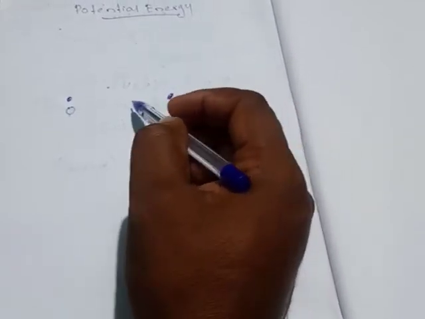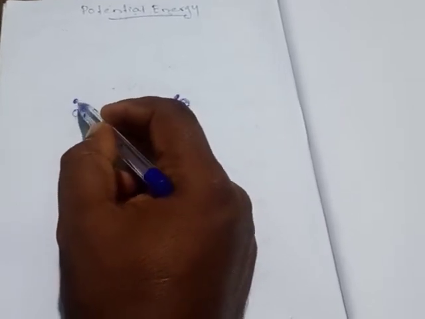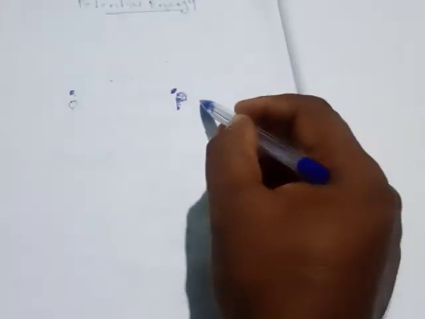How much work have you used to move this object from the position O to P?